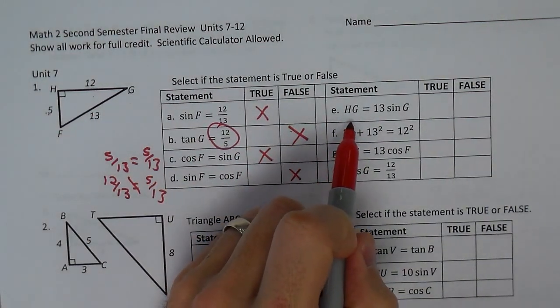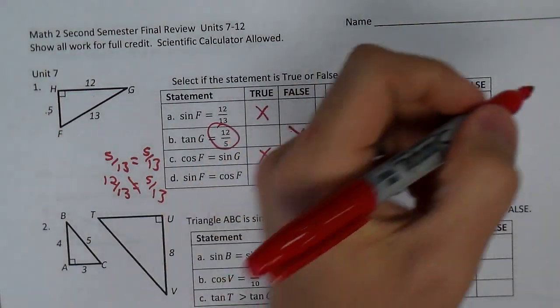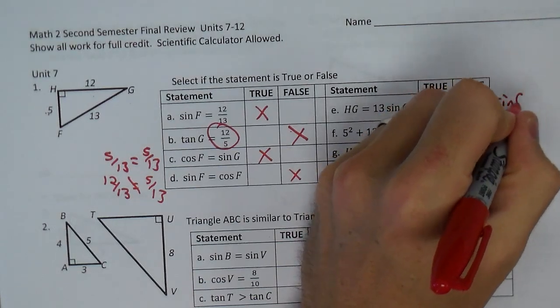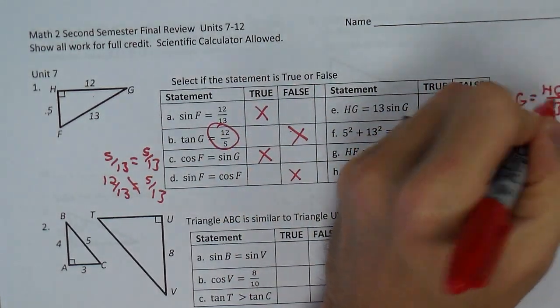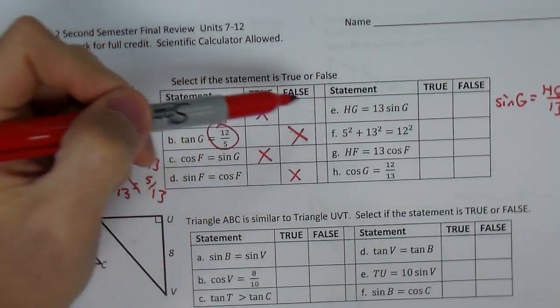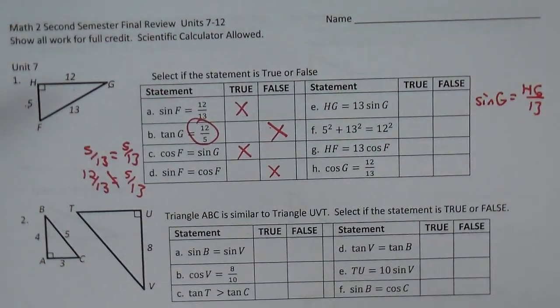If we come over here and look at E, I have HG equals 13 sine G. I'm going to write this as sine G equals HG over 13, and what I did is divide the 13 over, and that actually more fits how we typically start the trig ratios. So sine of G would be 5 over 13, or we could just say HF over 13 instead of writing the 5, and so that is false.